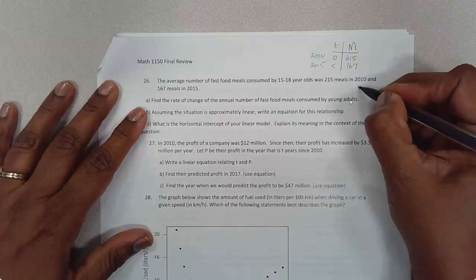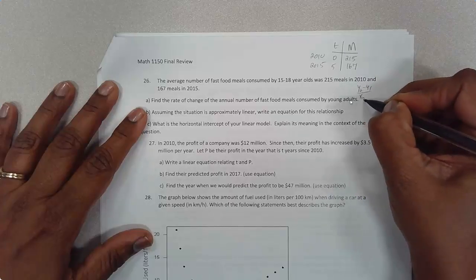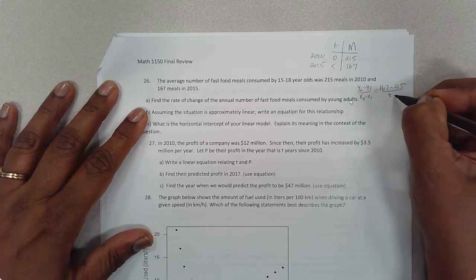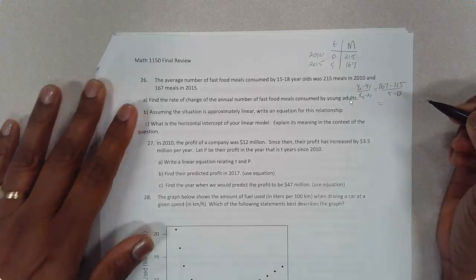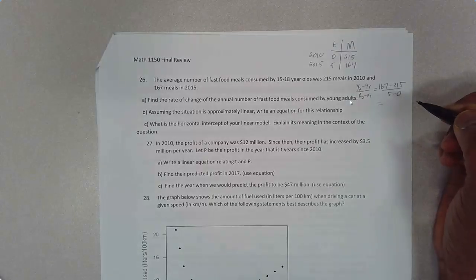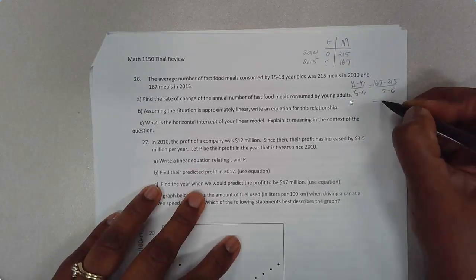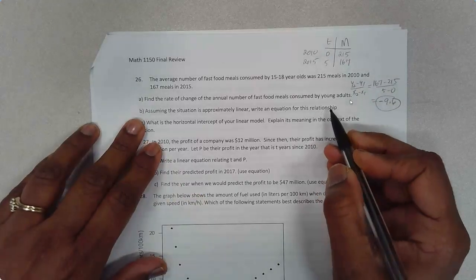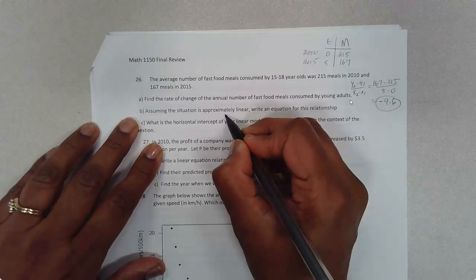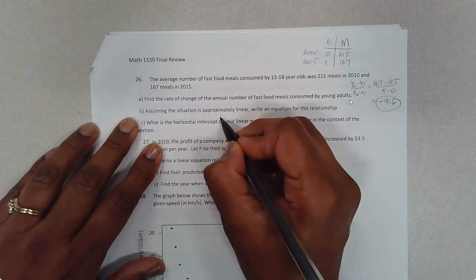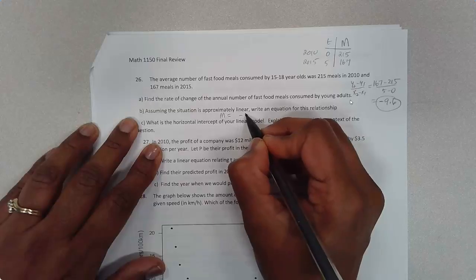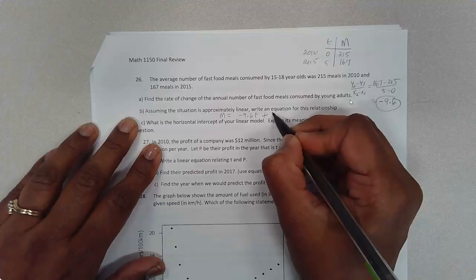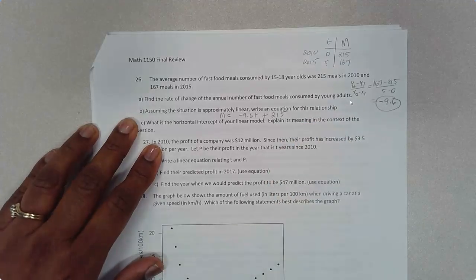So slope is y2 minus y1 over x2 minus x1: 167 minus 215 over 5 minus 0. If you put this in your calculator, you should get negative 9.6. That would be part A. So the equation then would be y equals mx plus b. Y is capital M, and then slope times x, using t for time. B is your starting value. This would be your equation.